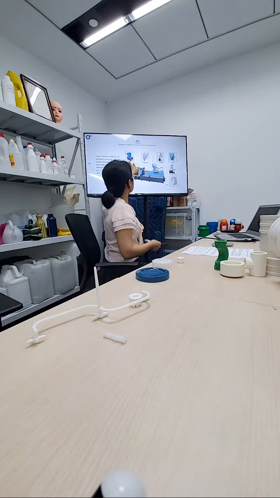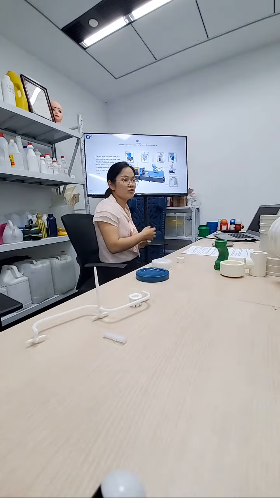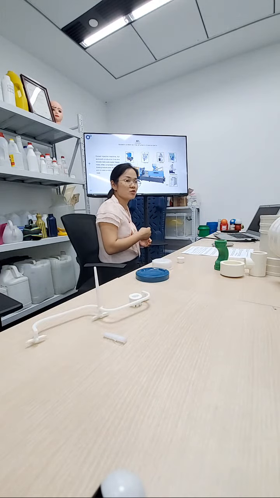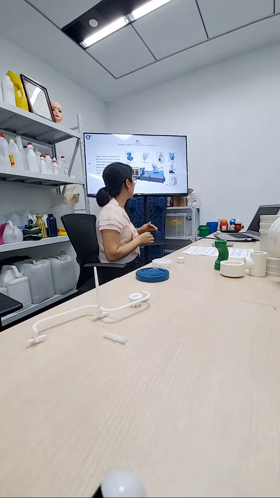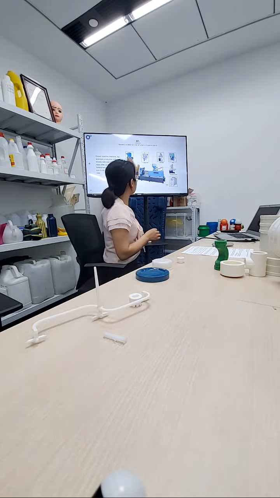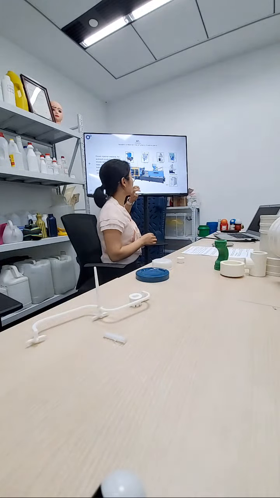This one is a crusher. If you use the cold runner mode, we'll have some defraction. We need to crush the defraction into pieces then reproduce.